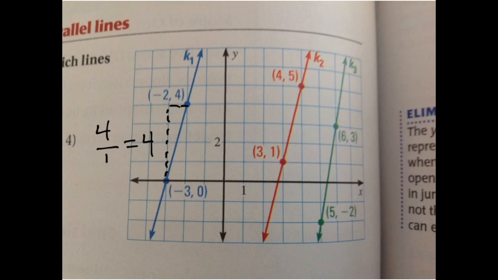Number 2, K2, between those 2 points, what's the rise? What's the run? Positive or negative? Positive. So it also has a slope of 4. So K1 and K2 are parallel. Now K3, between those 2 points, what's the rise? 5. And what's the run? 1. For a slope of 5. Is that parallel to the other 2 lines? No. Okay. So K1 and K2 are parallel because they have the same slope. Everybody good so far?